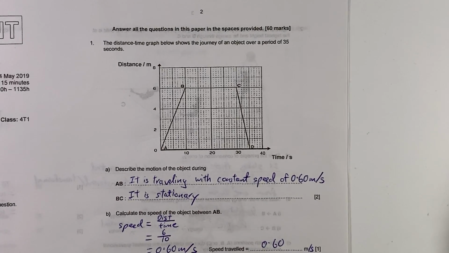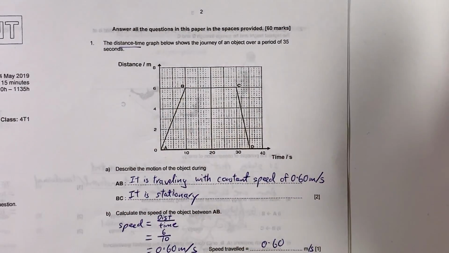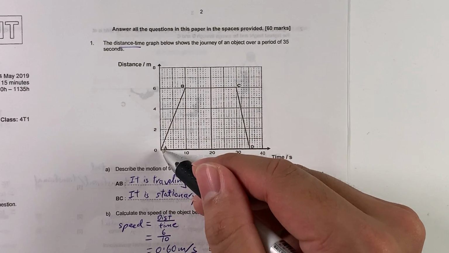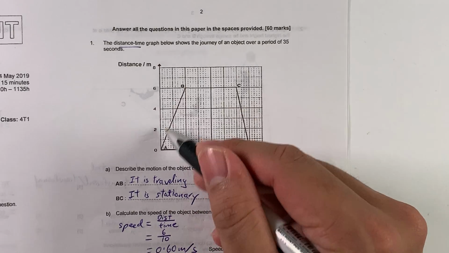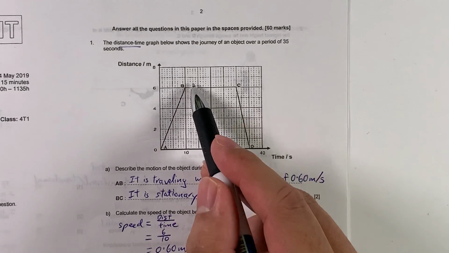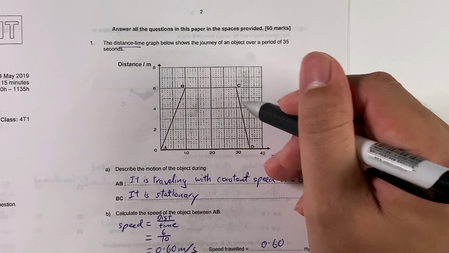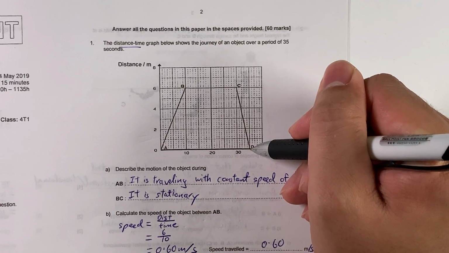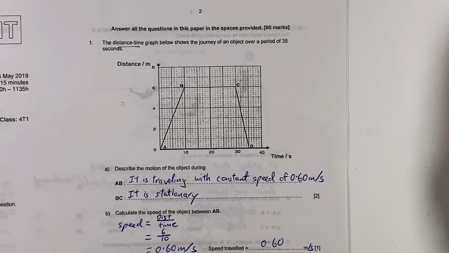For the first question, you notice that this is a distance time graph of an object over a period of 35 seconds. The object will travel from 0 to 10 seconds upwards in this manner to 6 meters. Then after that, it remains at 6 meters for 20 seconds, and after that it comes down to 0 meters in 5 seconds.